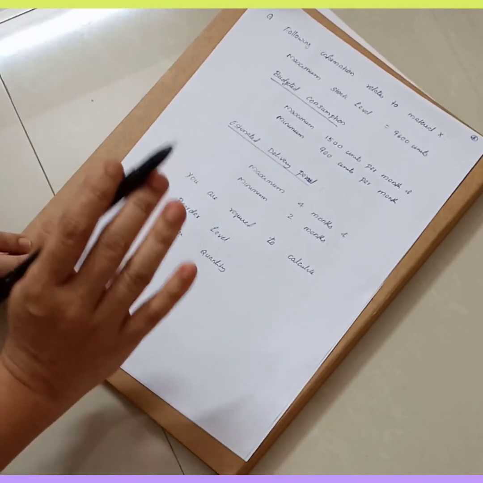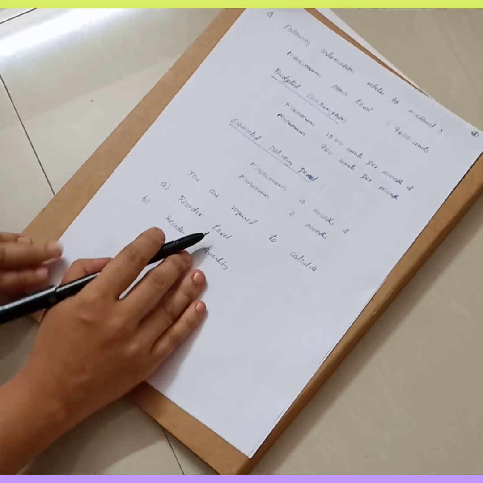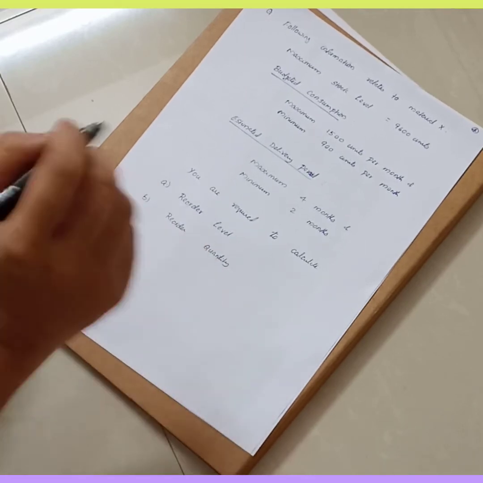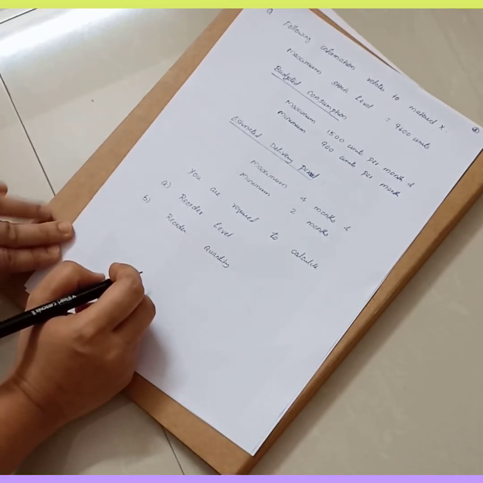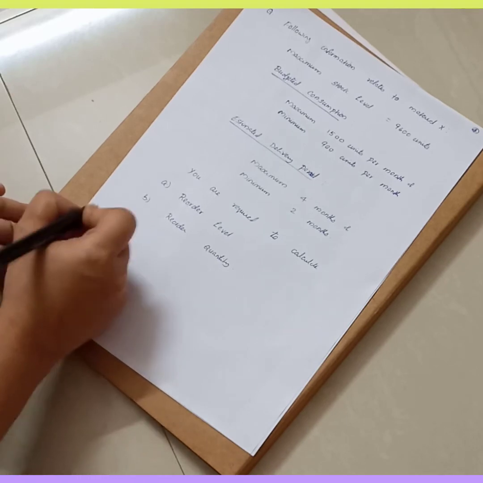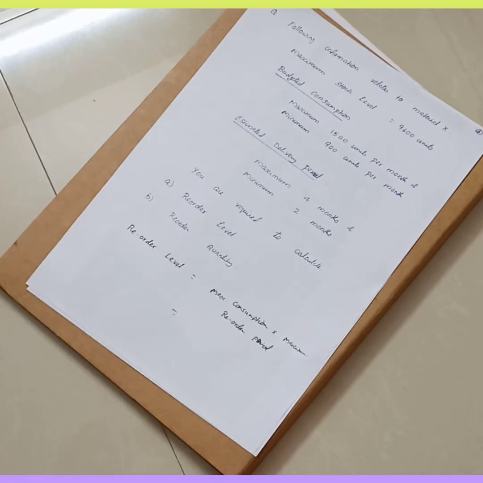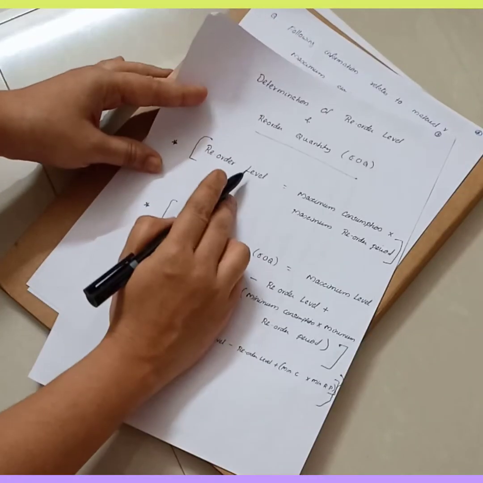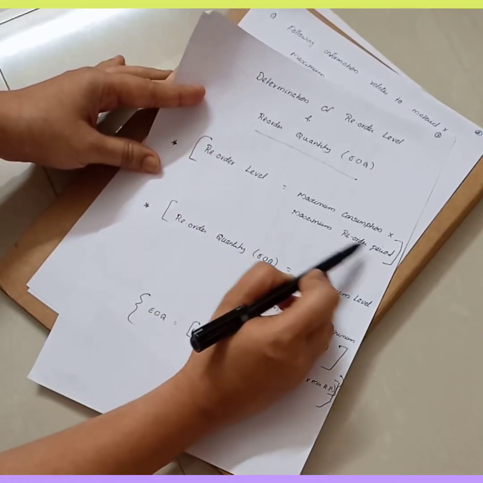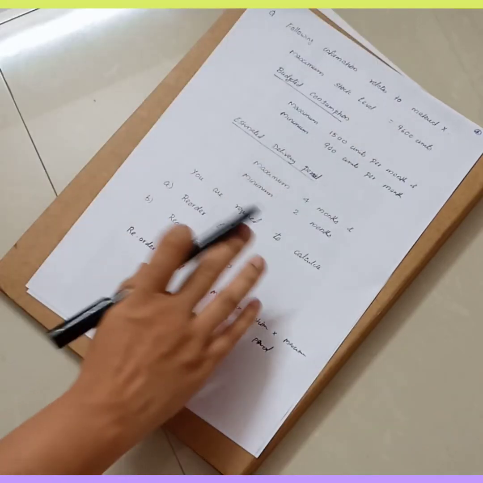Okay, so in order to solve this particular problem, first you need to write down the formula. The first formula is for reorder level. We have discussed that reorder level is maximum consumption into maximum reorder period. Now in this question, what is given?